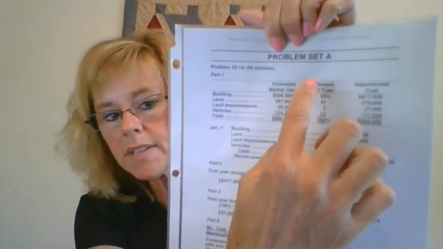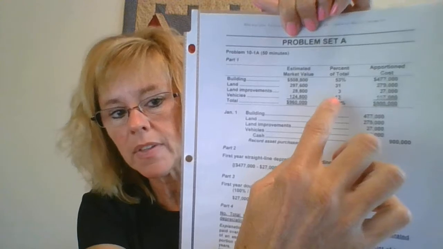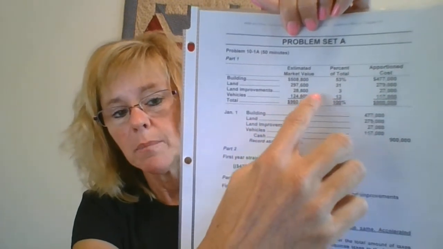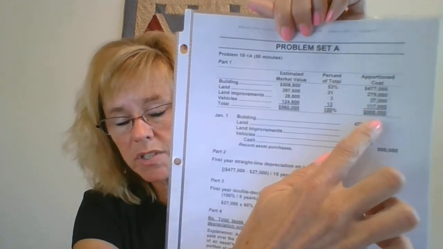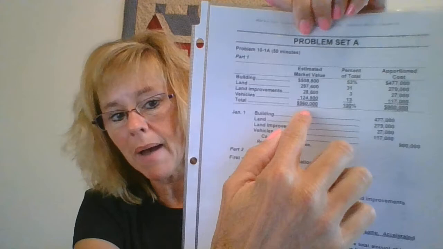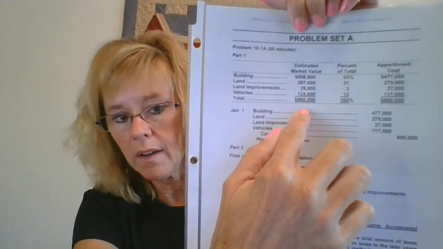Now, to get the percent in the middle here that we feel is going to be part of the bundle purchase of $900,000, you're going to take the building and divide it by the total of the appraisal of everything. So again, you take your 508,800, the estimated market value.